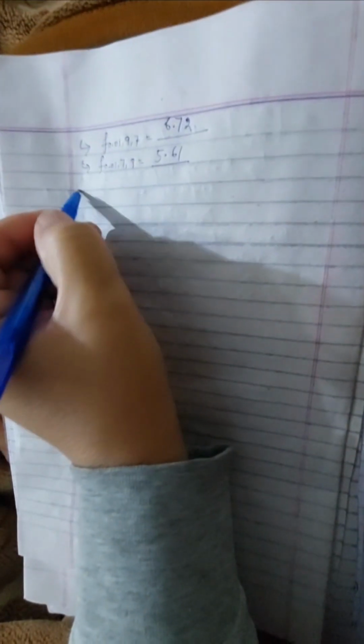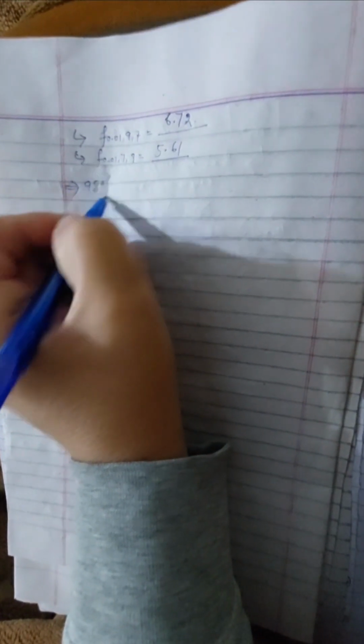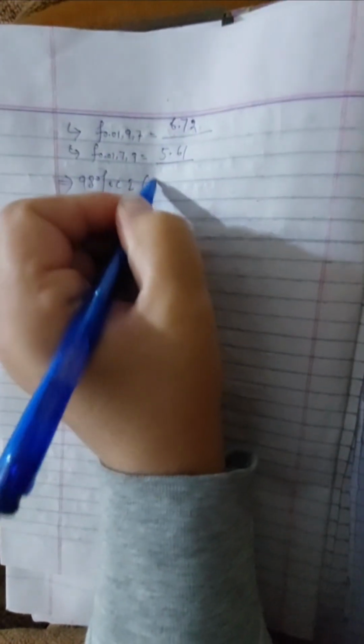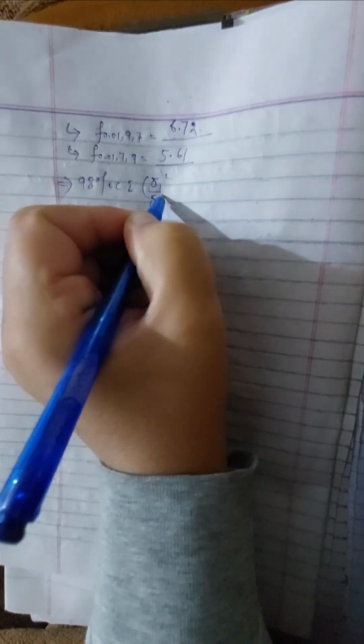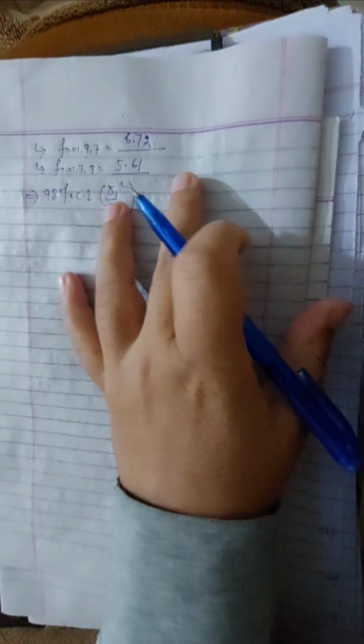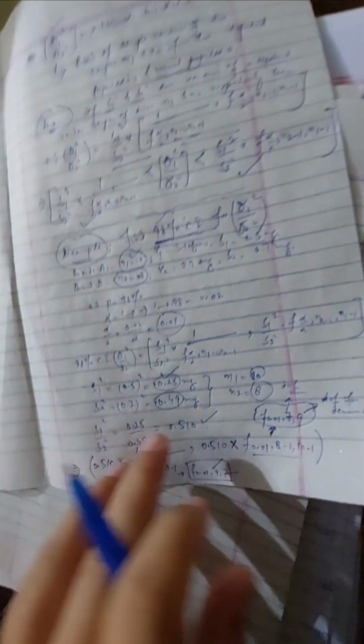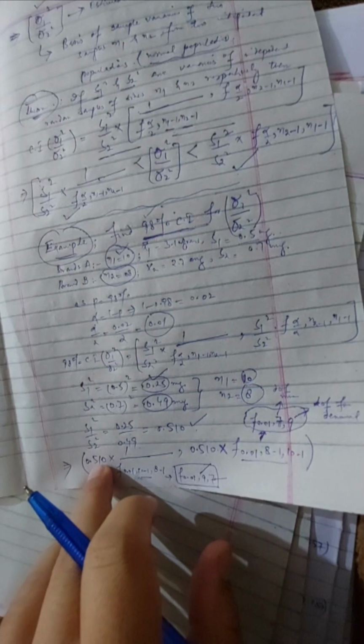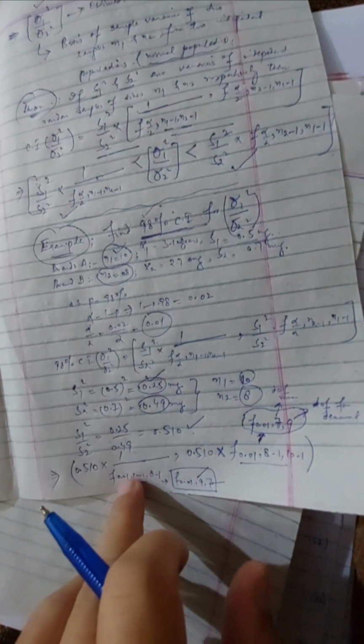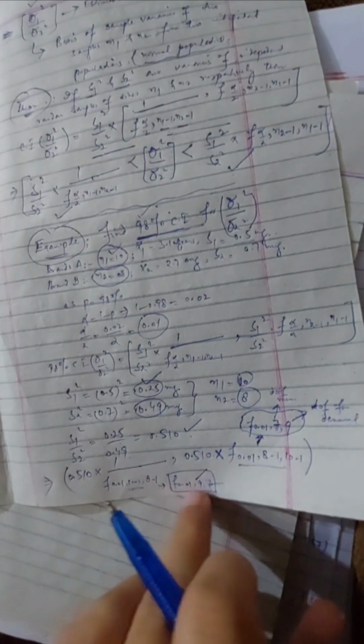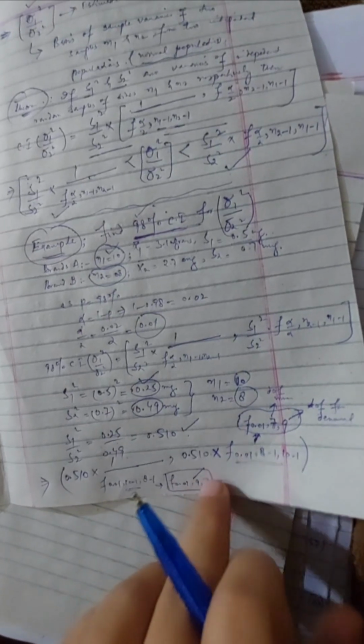Now the 98% confidence interval for the ratio of the variances of the population is equal to the ratio multiplied by 1 over f of 0.0197.